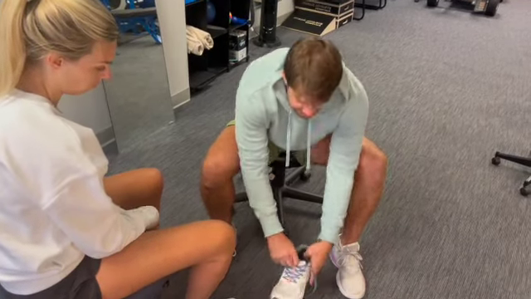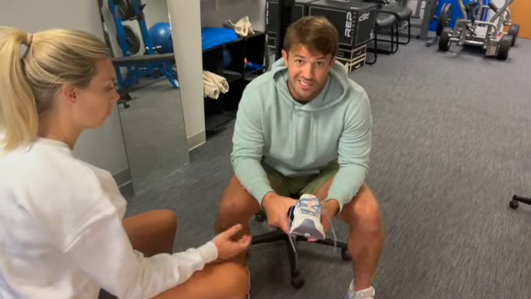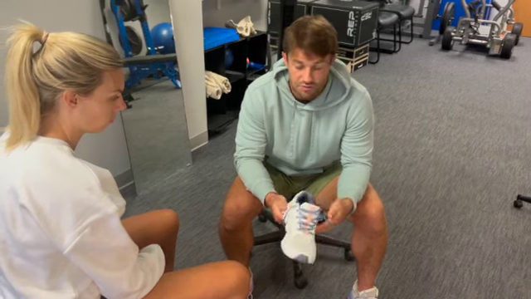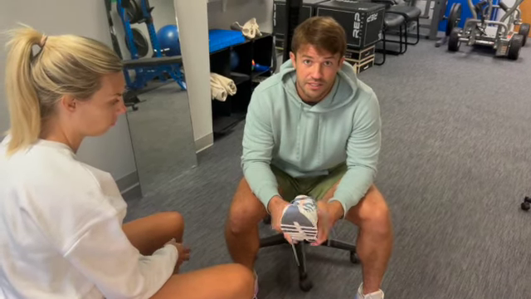And this is really easy to do at home, as all she's going to do now is take 25 to 50 yards of walking in the shoe, and then we'll retest. Let's see what happens.